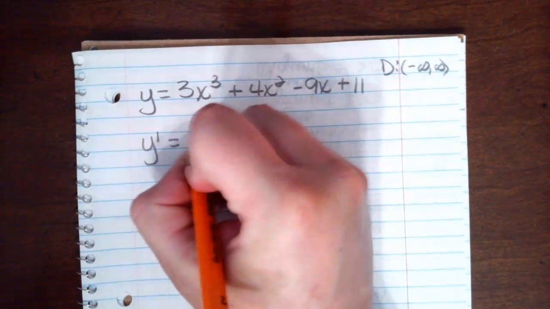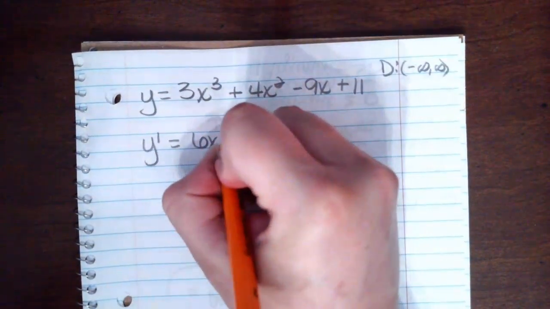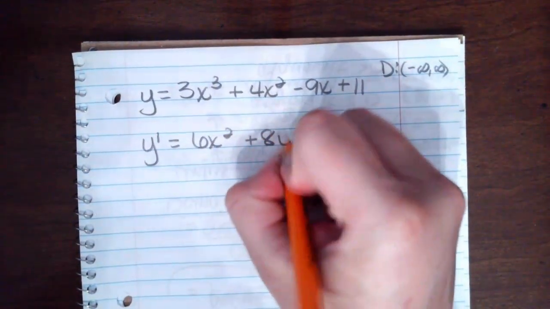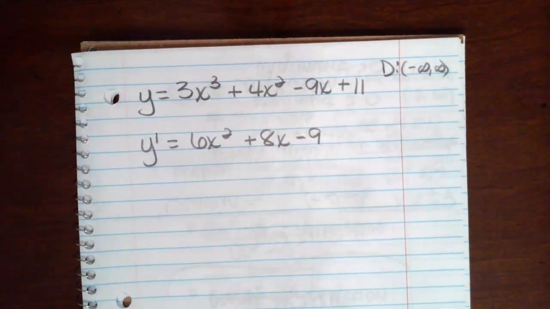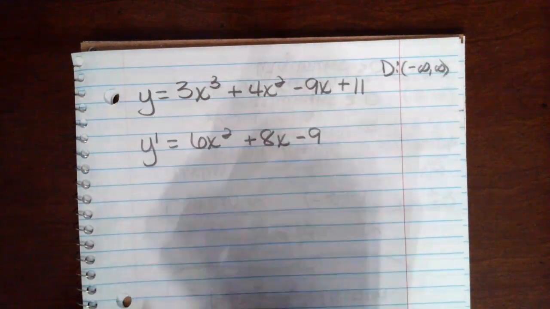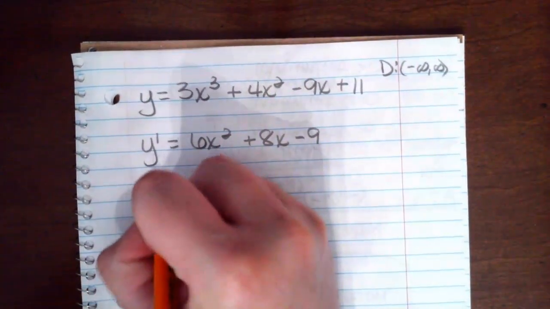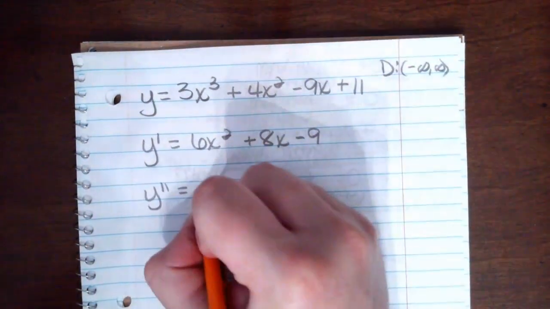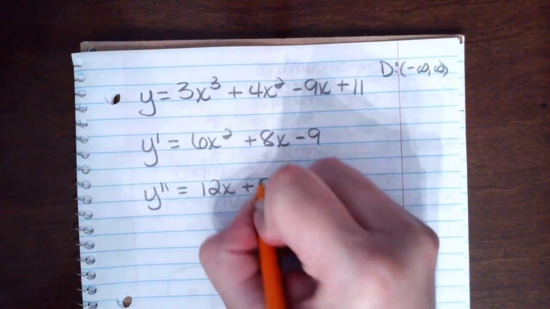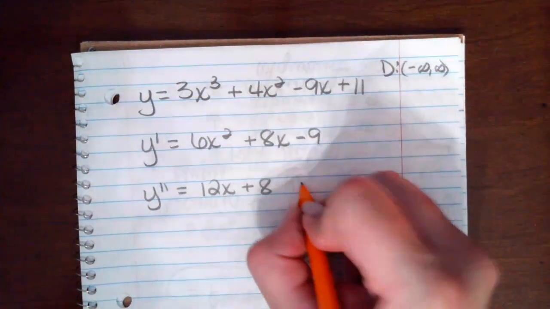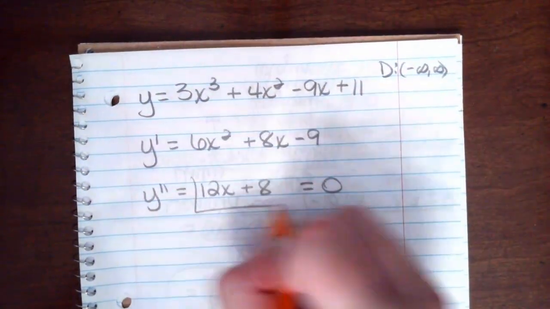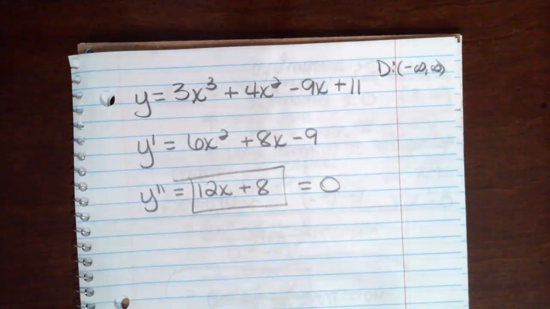So the first derivative gives me 6x squared plus 8x minus 9. And then we go in and take a second derivative, which gives me 12x plus 8. And set that equal to 0. This is where our test points are going to go.